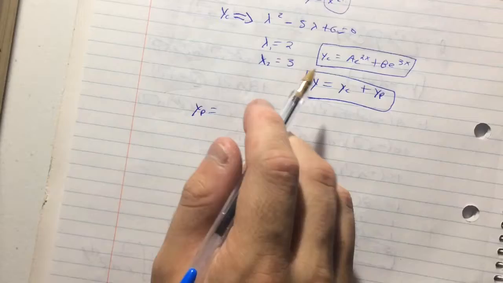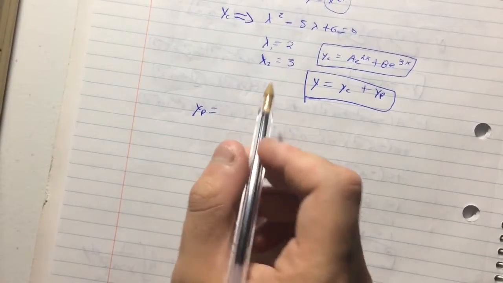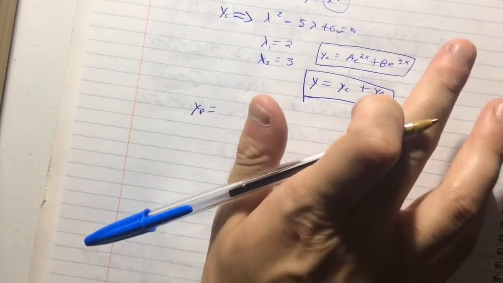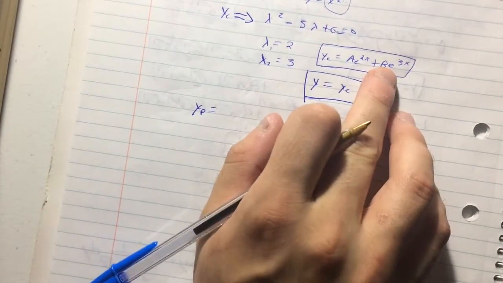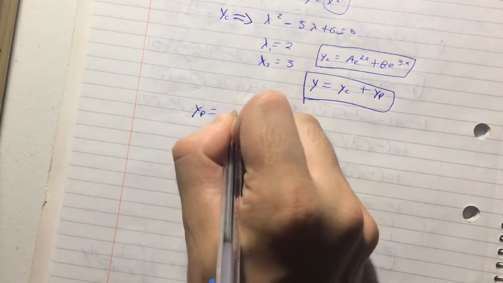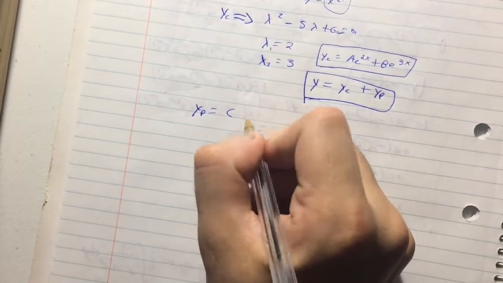But for the case of a polynomial such as x squared, I have to write completely new constants. I can't use a and b now because they're independent. So these have their own new constants, just as a and b have their own constants for the certain lambda.